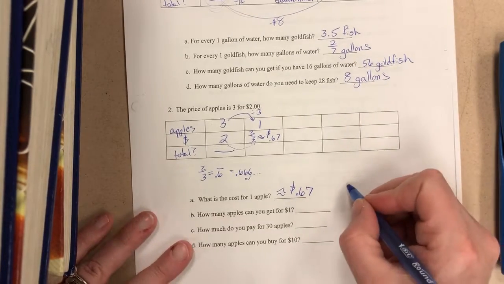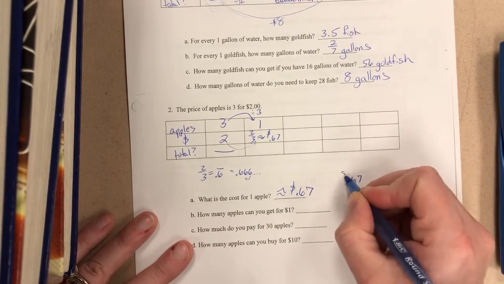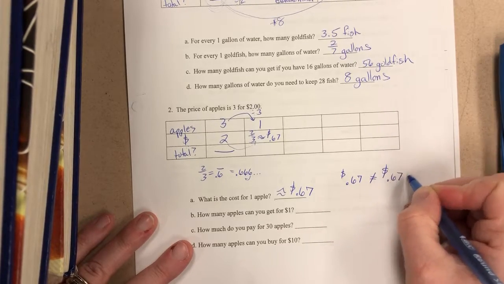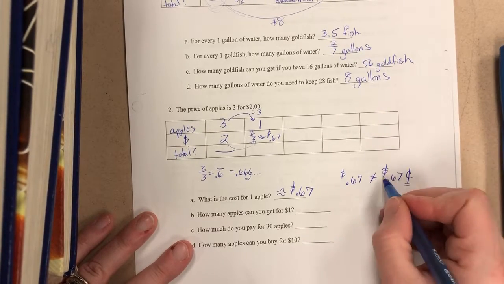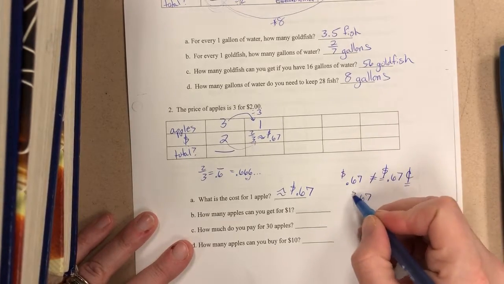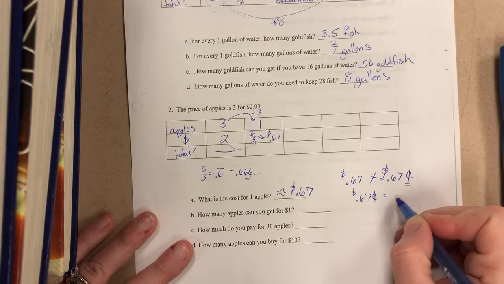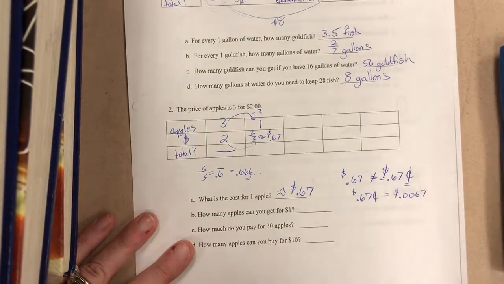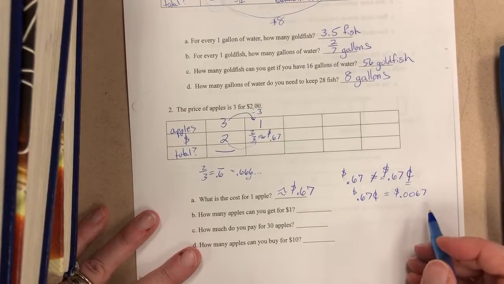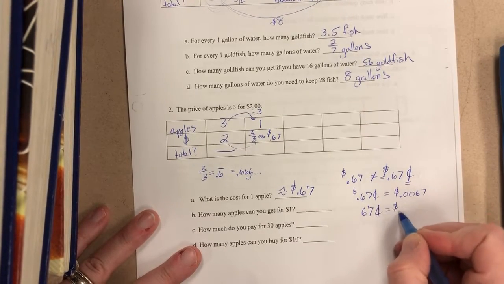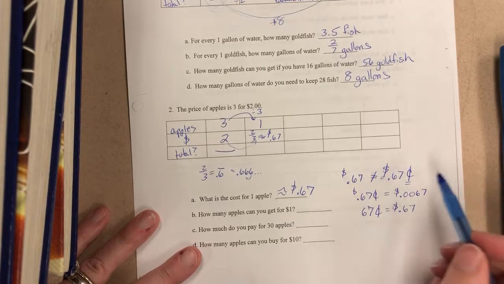Please remember that 67 cents is not equal to $0.67 with a C here. Don't mix up your cents and dollar signs. This, with a dollar sign and a cent symbol, is actually equivalent to 67/100ths of a cent, which is not what we're going for here. If you wrote the whole number 67 with the cent symbol, now that would be correct.